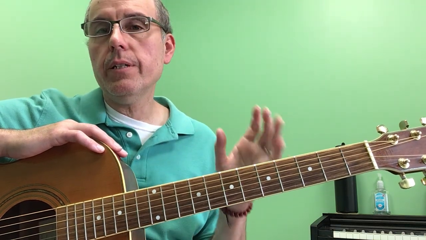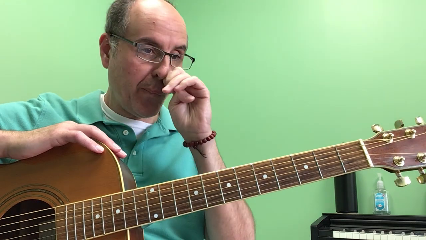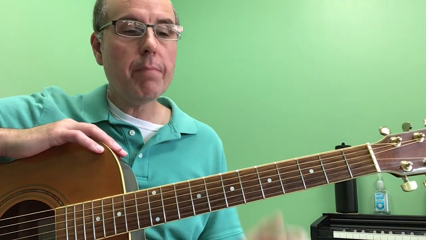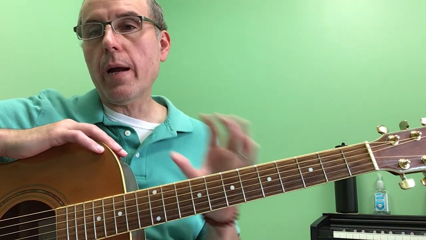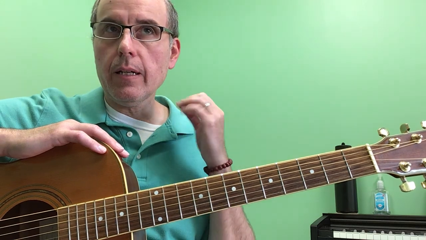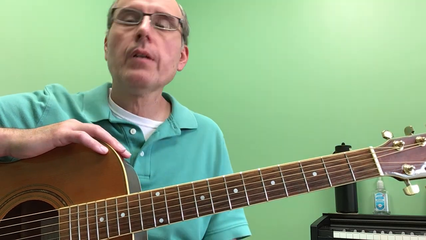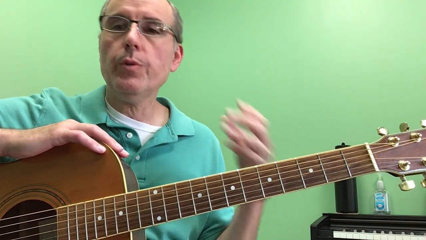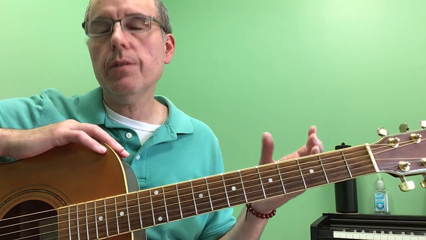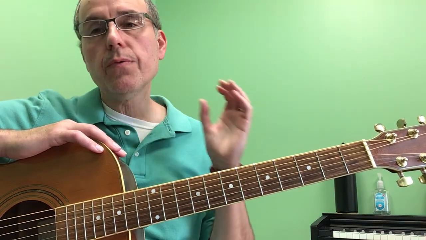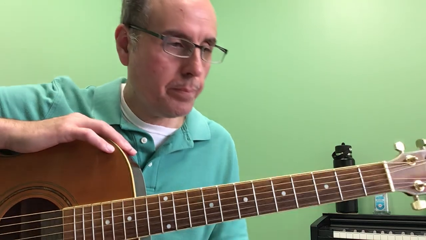But modulation is where we actually commit to the new key. And we emphasize that commitment by shoring up the chords around the new key, making sure that they clearly point to a new tonic. So there you have tonicization, which works as a kind of transient modulation, and then modulation, which is fully committing to the new key.